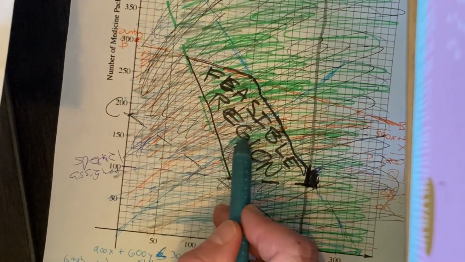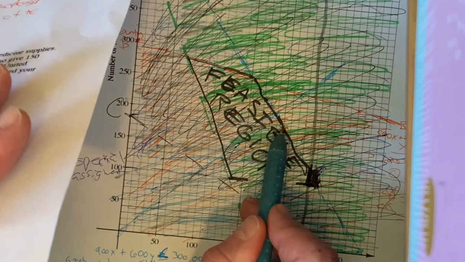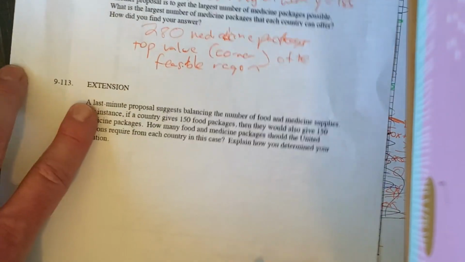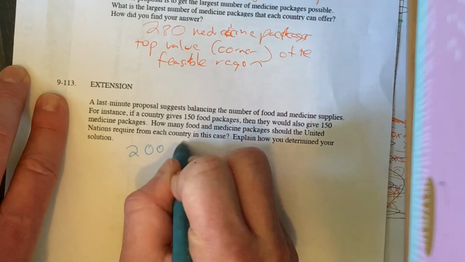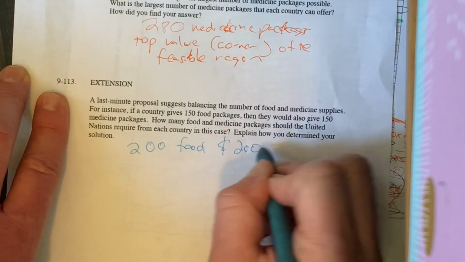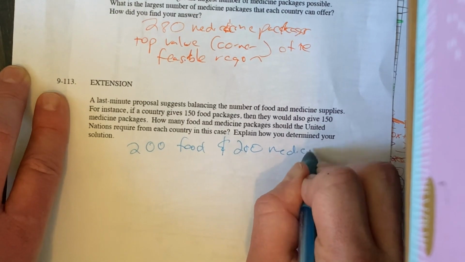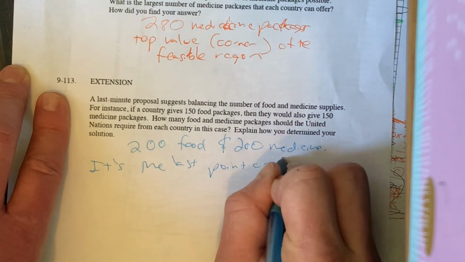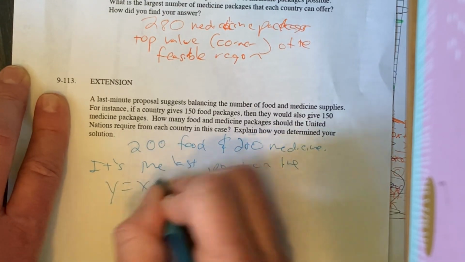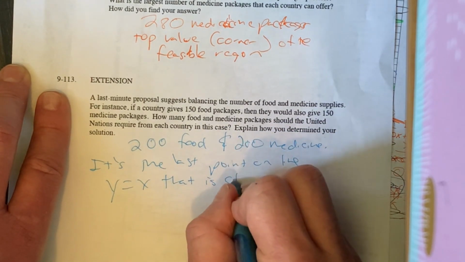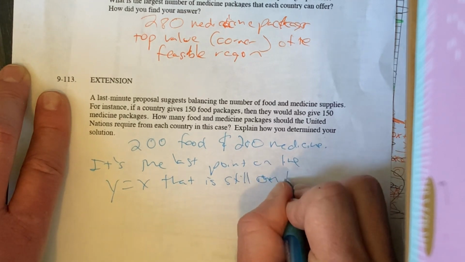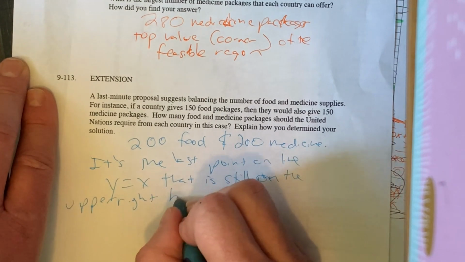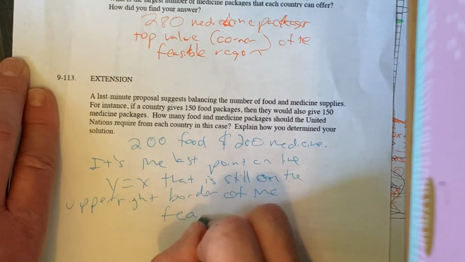So we've shifted things to maximize all of the resources we can use, but still staying within the constraints. So 200 food and 200 medicine. And my justification is it's the last point on the line y equals x that is still on the upper right border of the feasible region.